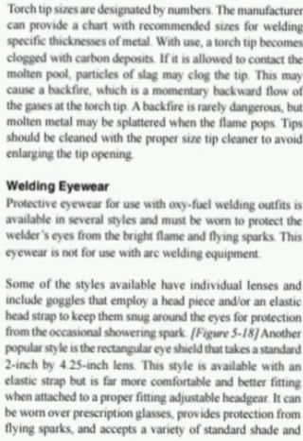Some of the styles available have individual lenses and include goggles that employ a headpiece and an elastic head strap to keep them snug around the eyes for protection from the occasional showering spark.